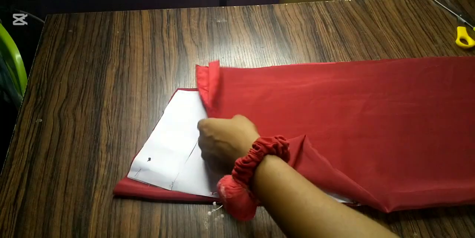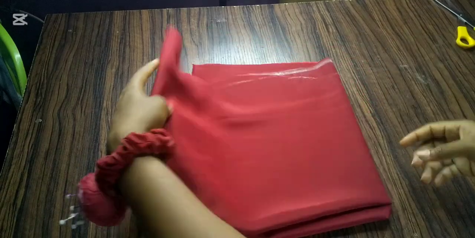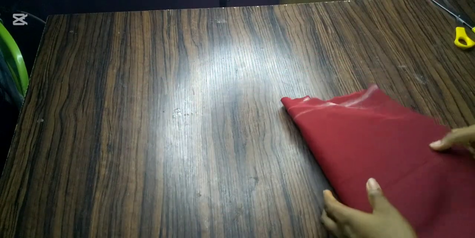We are done with the front part of it. So now it's time for us to work on the back. So I'm just going to fold this up and take it aside. Then I'll pick up my material and fold it again into two. So this is it. I folded it again into two.